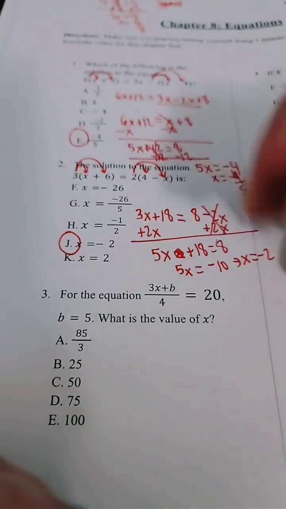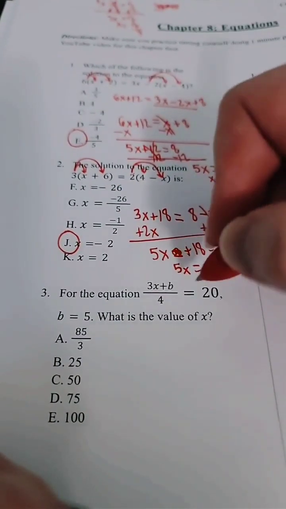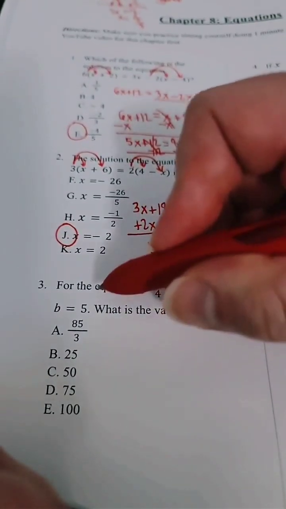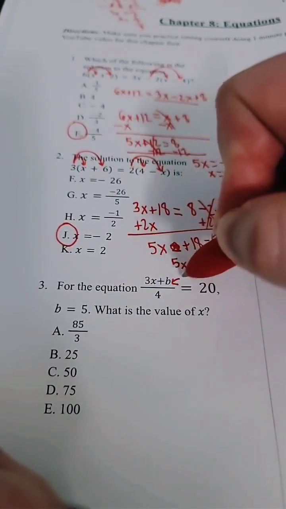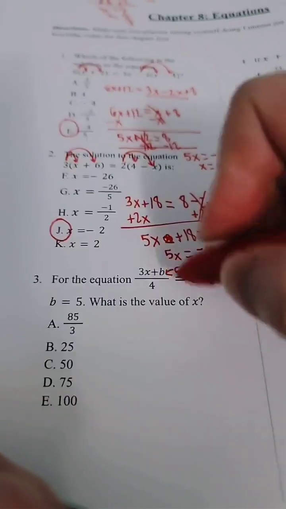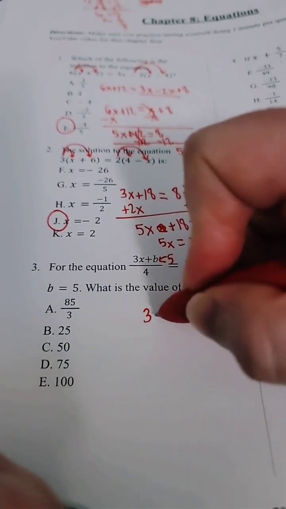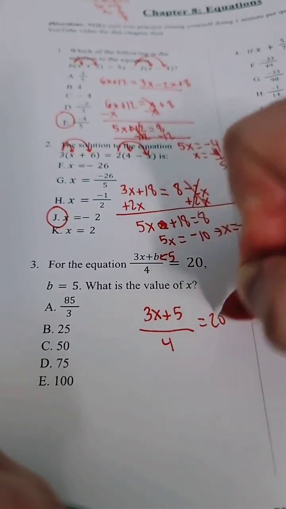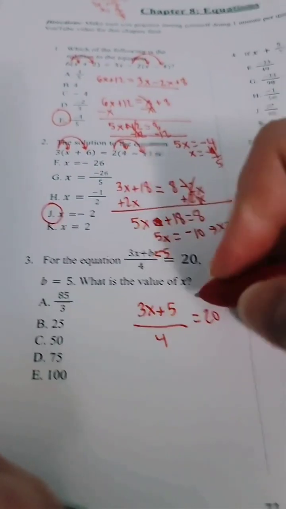So let's now go to the next one, number 3. So it says for the equation right here, b equals 5. So that means where we see b, we're going to plug in a 5 for it. So we're going to say 3x plus 5 over 4 equals 20, and then we want to solve for what x is.